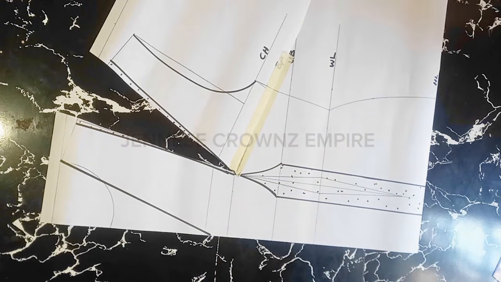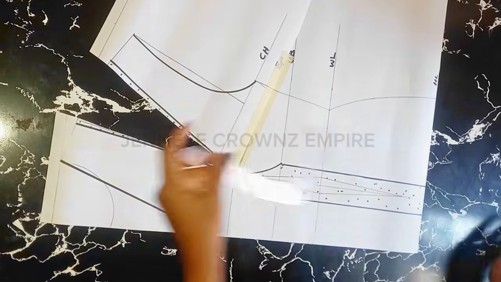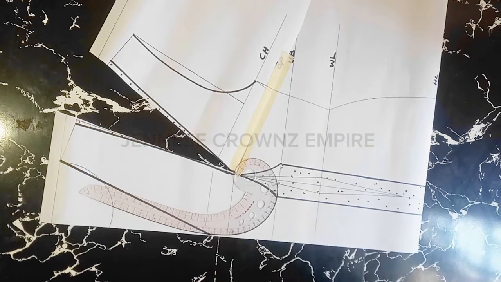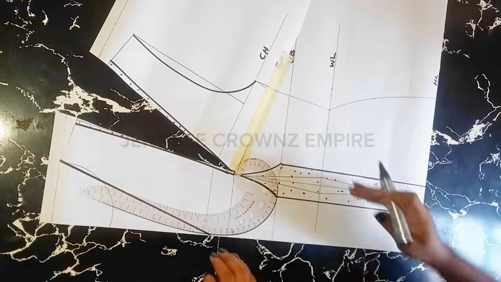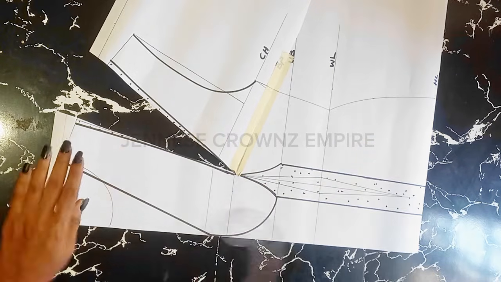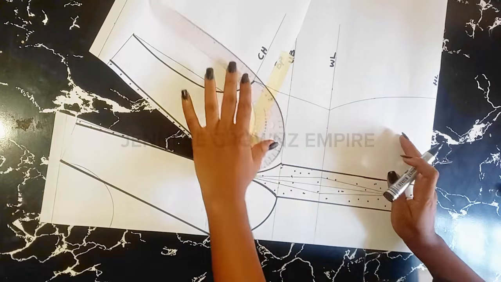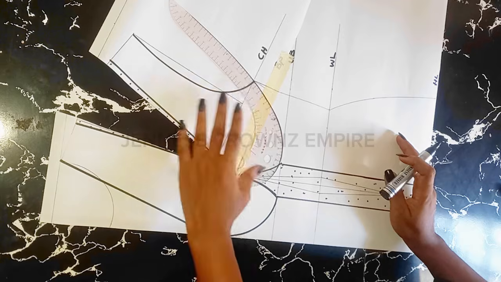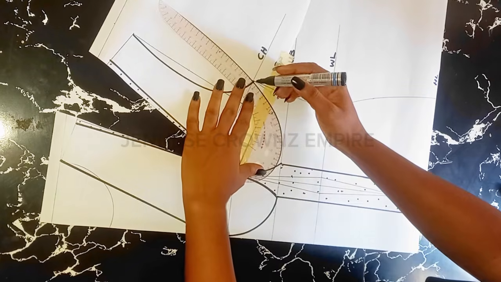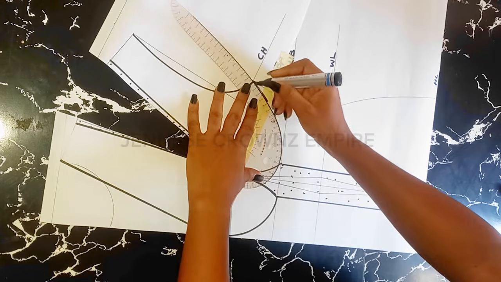Okay, so now I'm going to go ahead and create the bra cups. This is just what you will do. Place your curve like this, get the curve area. Don't make it too curvy, but let it be curved like this, you see. Then I'm going to go to this other part and just curve like this. Okay, and connect like this.